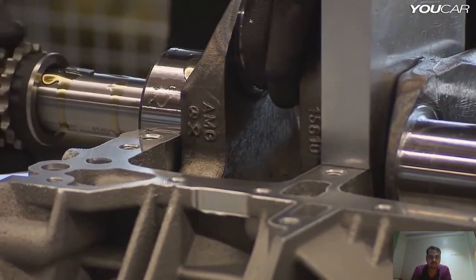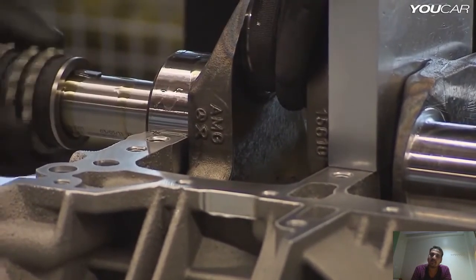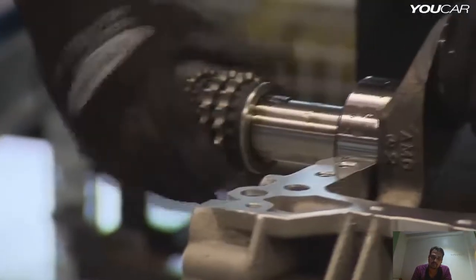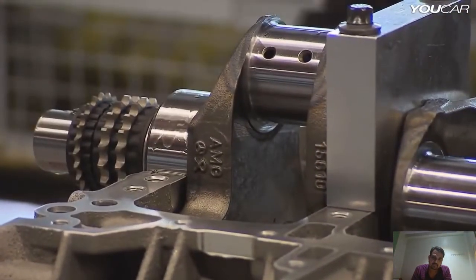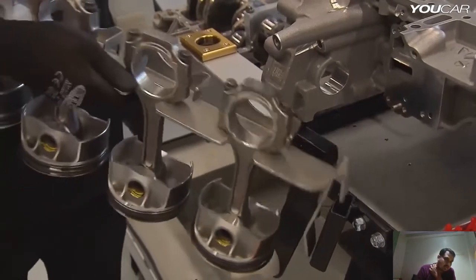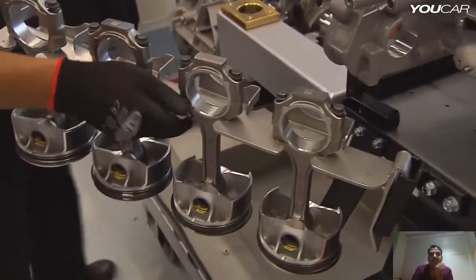This is such oiling to reduce the friction. Now see, this is about the pistons.